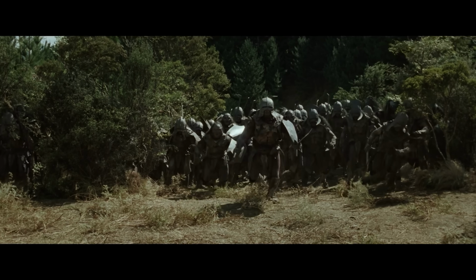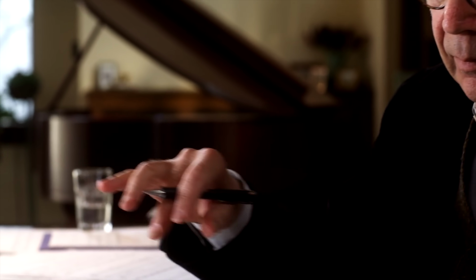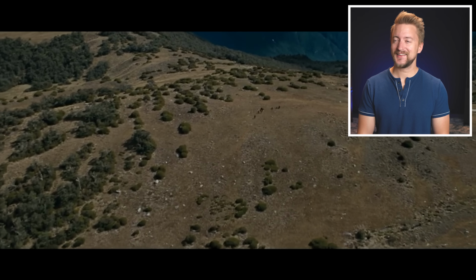Howard Shore's soundtrack for Lord of the Rings is a masterclass in theme writing, and has done more than enough to earn Howard Shore a place at the table amongst the greatest film composers ever.